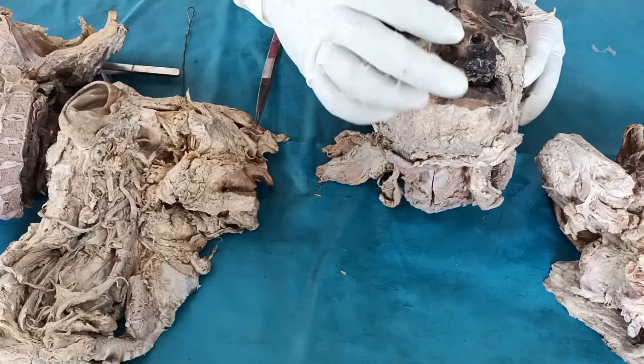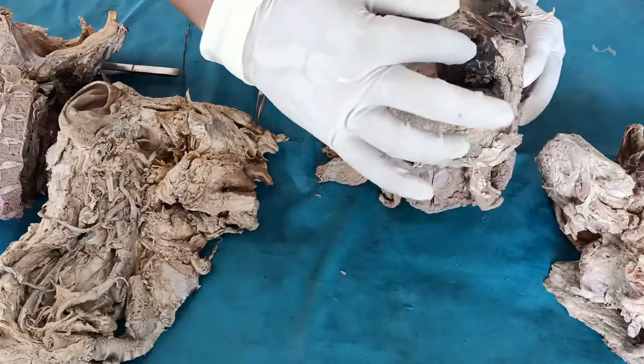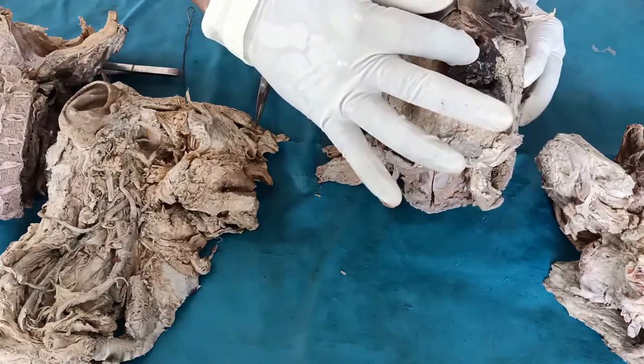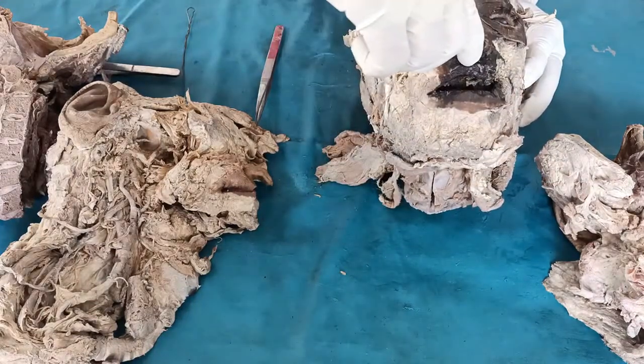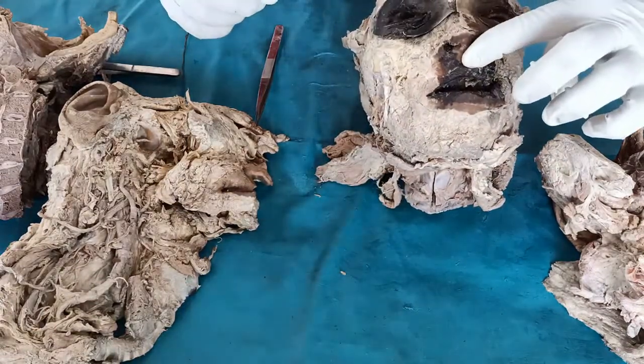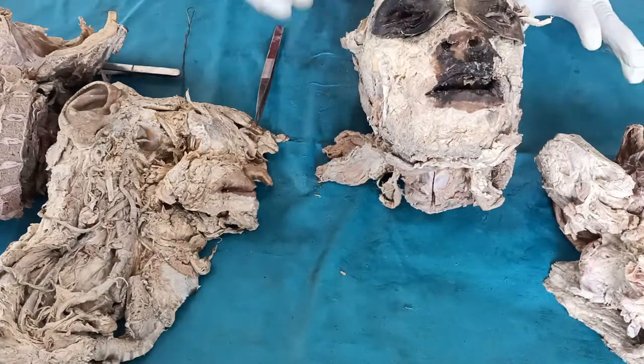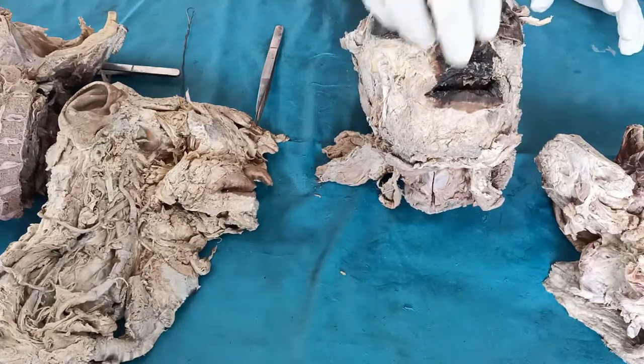Okay. Then below that columella, this part is there, no? In between the columella and the upper lip, that means the red line, this area we are calling the philtrum. This is the philtrum of the upper lip. Okay. So these are the external features.